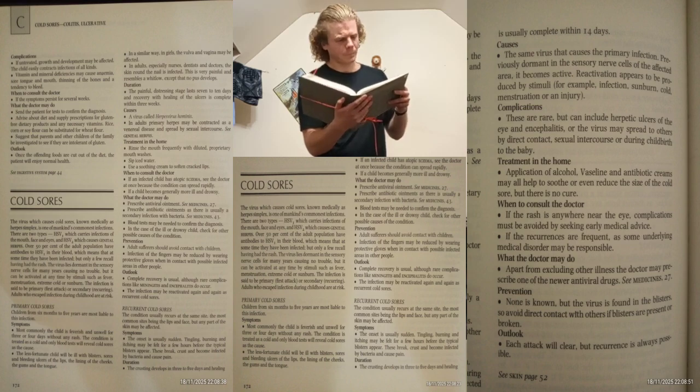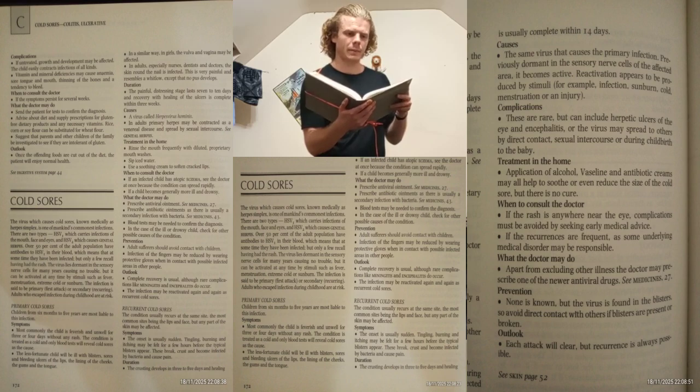was? The condition usually recurs at the same site. Recurrent cold sores. I think that it's very interesting that it happens at the same site. It's the same place. At the same site. Why does it not wander through the body?